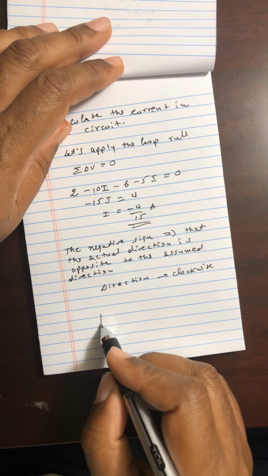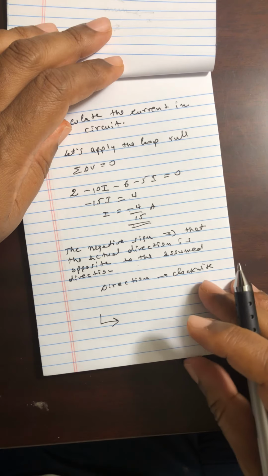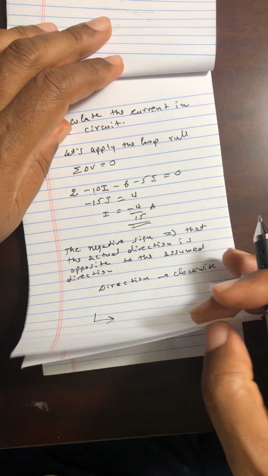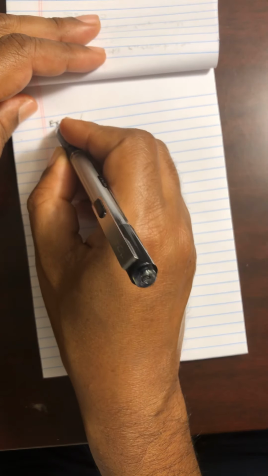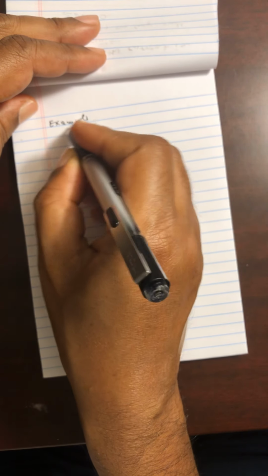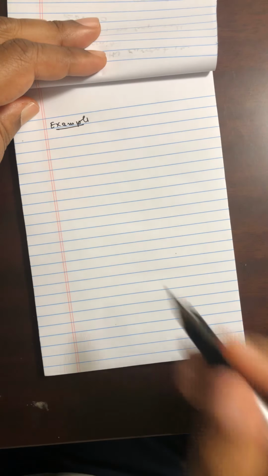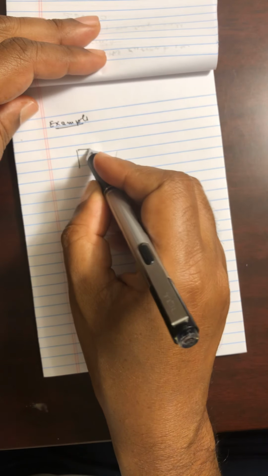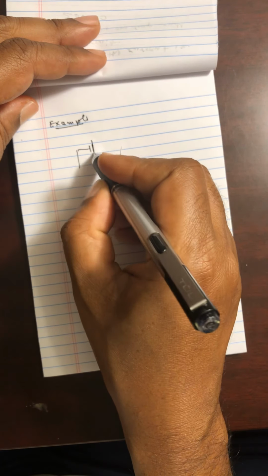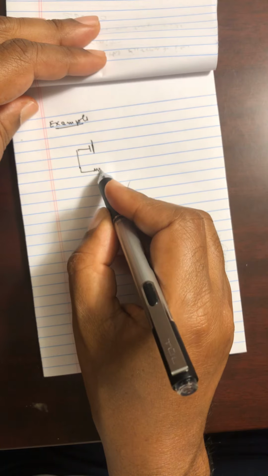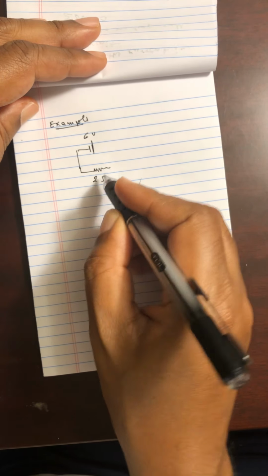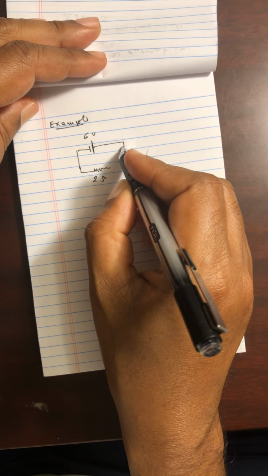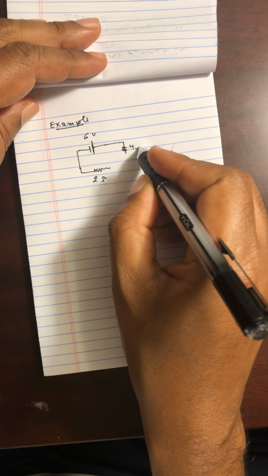Now we're going to solve a circuit involving 2 loops, a complex circuit. Another example. Suppose we have the following circuit. Maybe we have this battery over here, which is longer, and a resistor over here. Let's say this is 6 volts, this is 2 ohms, and then we have another resistor, say 4 ohms.